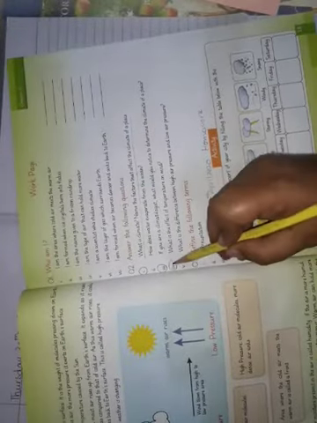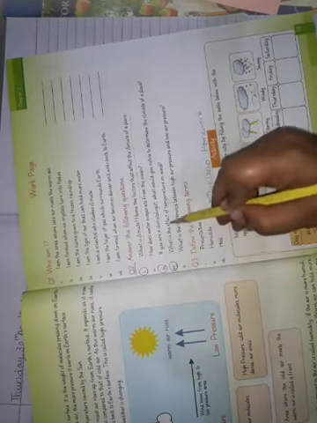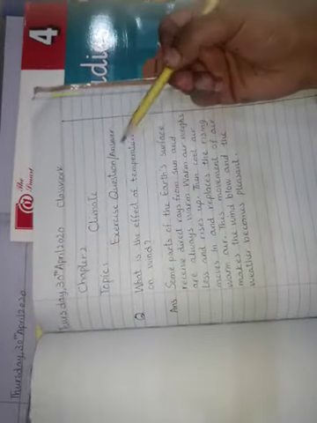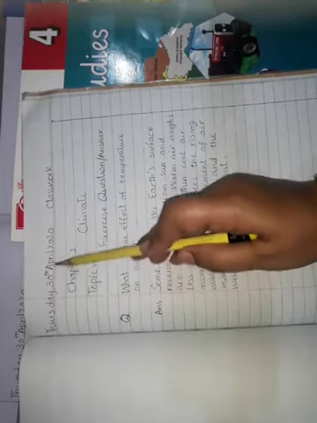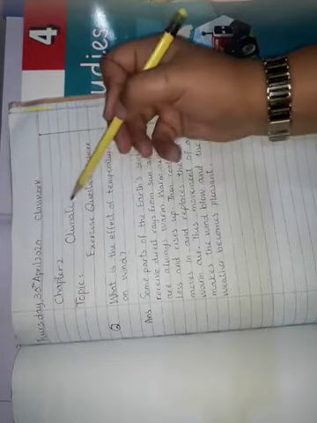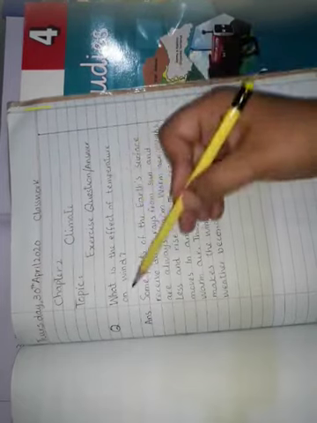And now let's move to our exercise question. Today we are going to attempt exercise question Q2. Question number 2 has 4 parts. What is the effect of temperature on wind? This is what we are going to attempt in our notebook, so I would like you to open up your notebooks. Alright, that's how you will prepare your notebook. First of all, draw a margin line. Thursday, 30th April 2020, classwork. That's how you will write down day and date, classwork, chapter number 2, climate. Topic is exercise question. What is the effect of temperature on wind?